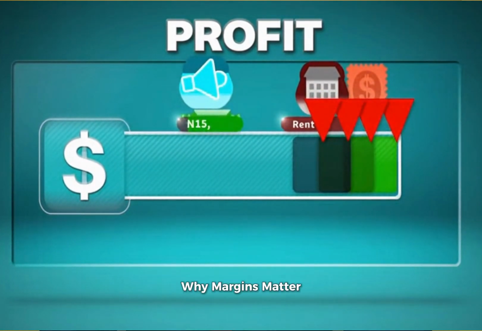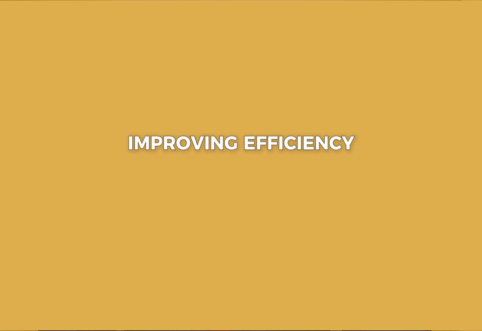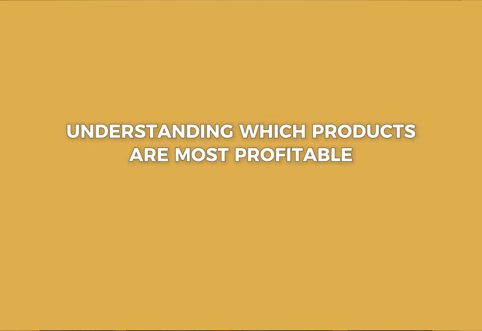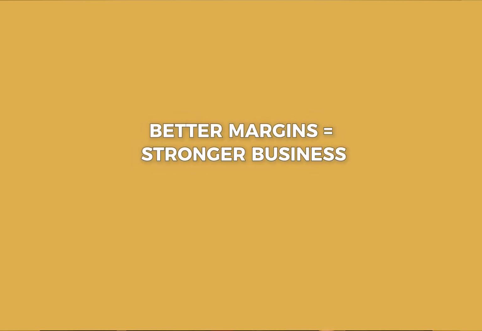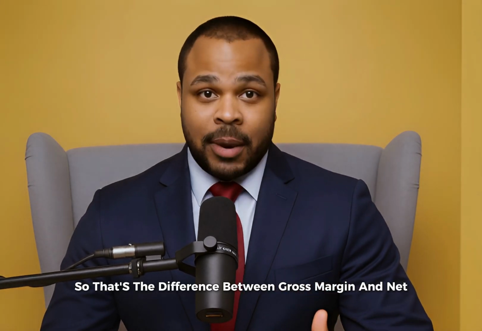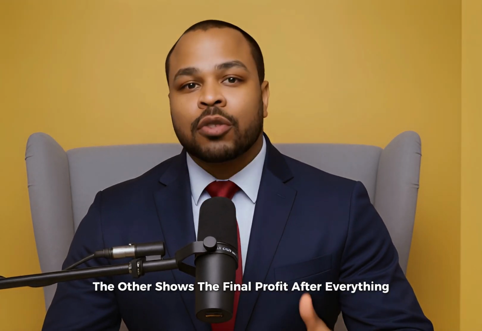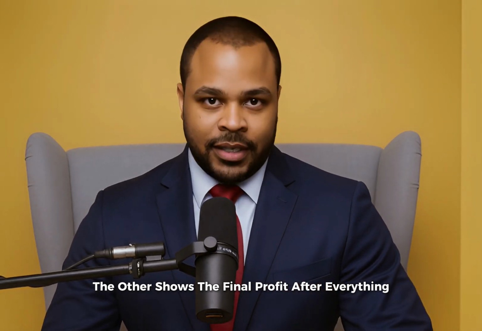Why margins matter? Margins help businesses make smarter decisions like adjusting prices, cutting unnecessary costs, improving efficiency, planning growth, understanding which products are most profitable. Better margins means stronger business. So that's the difference between gross margin and net margin. One shows the profit after production costs, the other shows the final profit after everything.